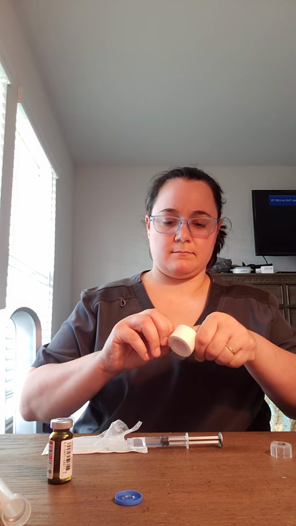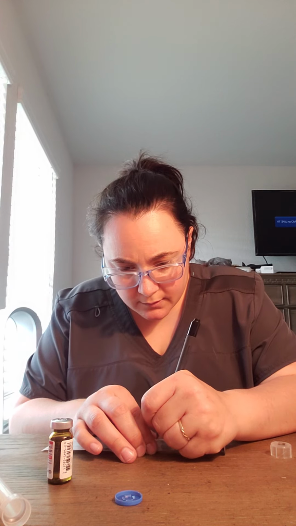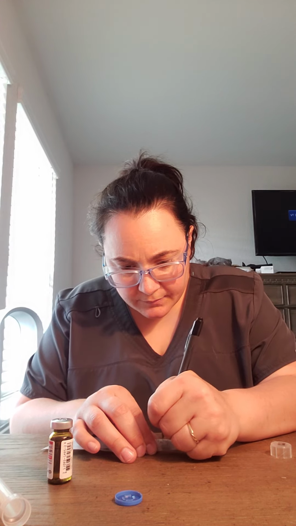Make sure I document it correctly. I'm going to label the medication. Alright, Lasix, 20 milligrams.